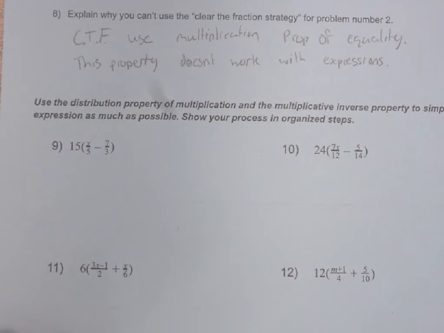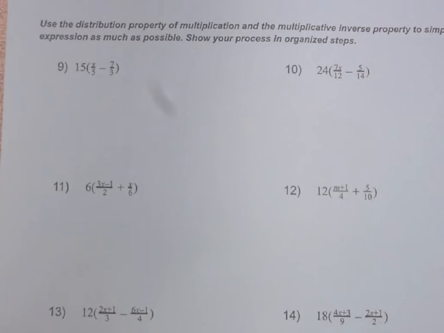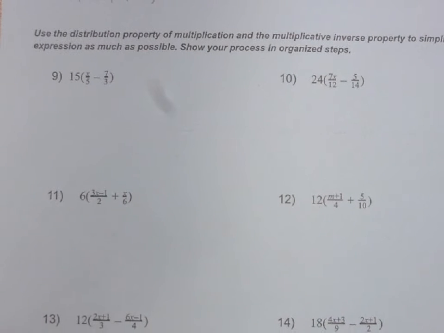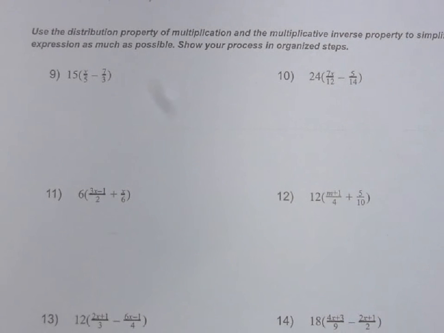Okay, now the next few problems here are actually just kind of a stepping stone. We're practicing a skill here that we're actually going to use in the final problems of this assignment. So it may not totally make sense why we're doing this. We're just practicing a skill. We're going to practice distribution and simplifying with fractions and things like that. But this is actually going to come in really, really handy on the last page of this in-class worksheet.